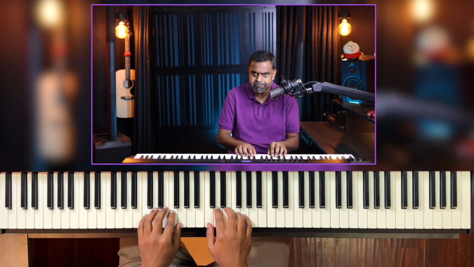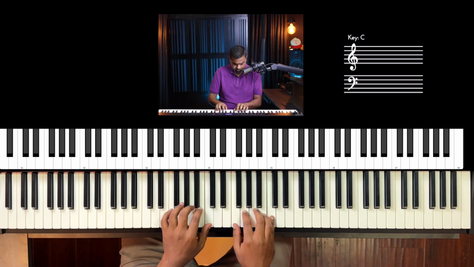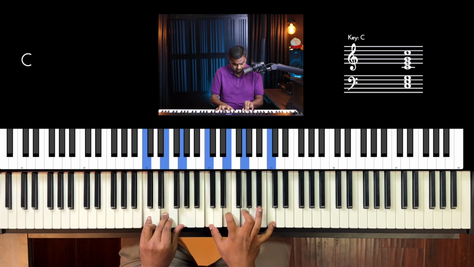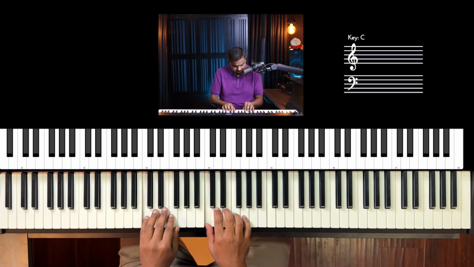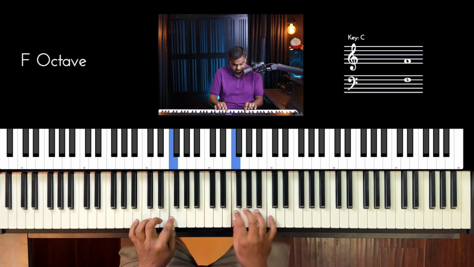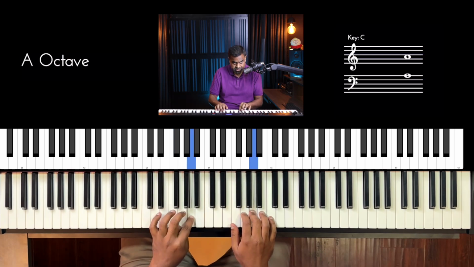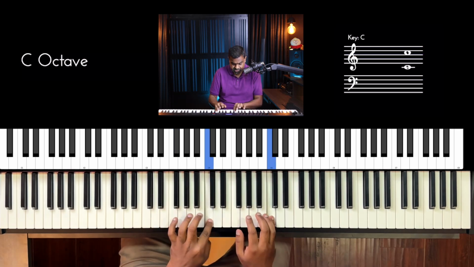Also, depending on the scenario, you might need all these perspectives depending on the real world scenarios you find yourselves in. So first off, C Dorian with respect to the major scale. C major, all the white keys formed with two steps, one step, two steps, two steps, finally one step.